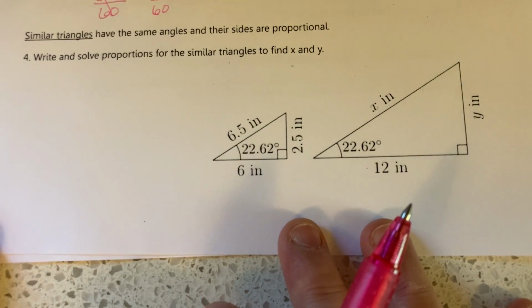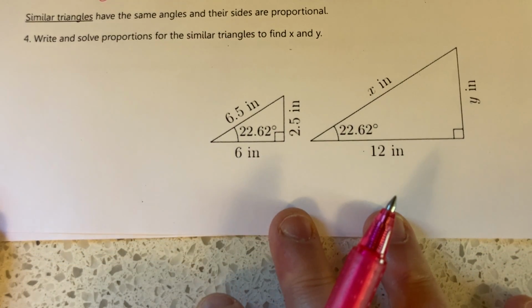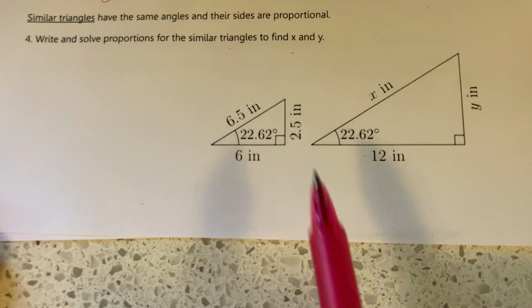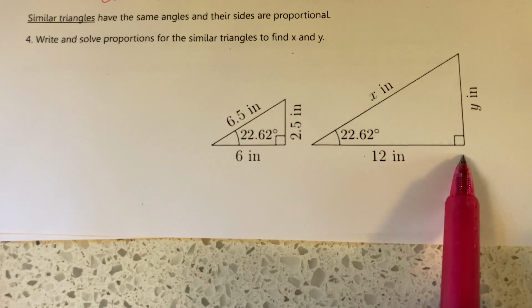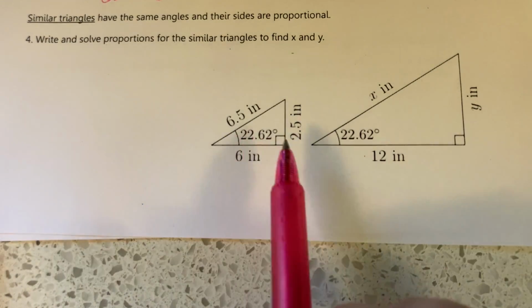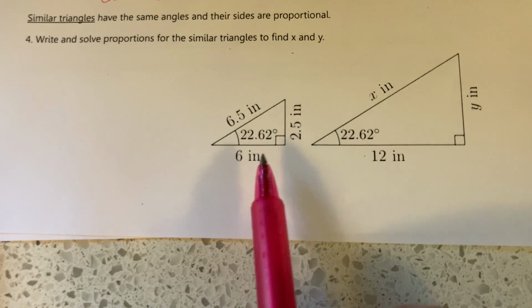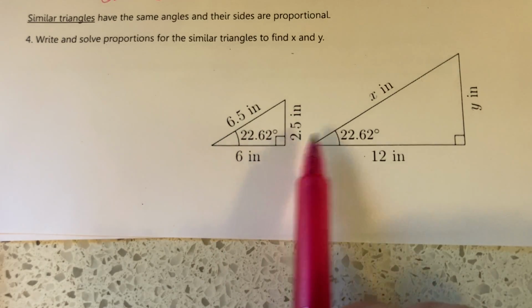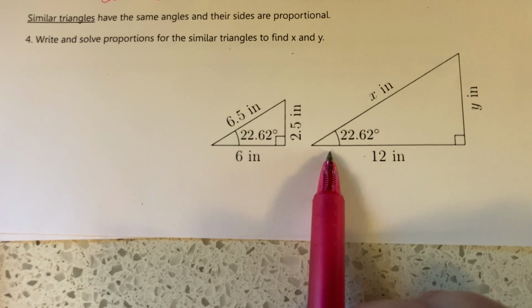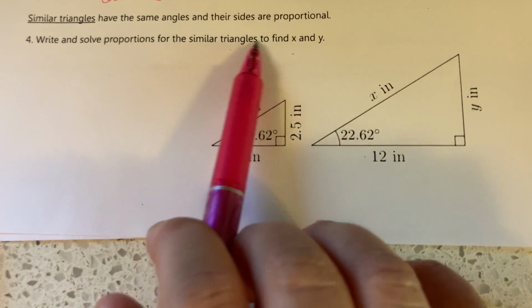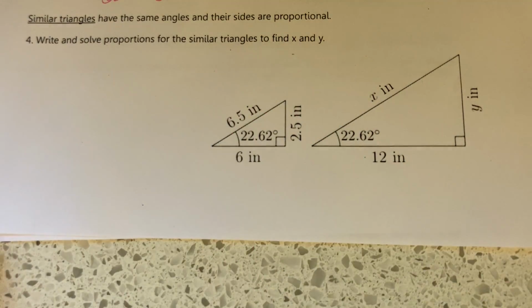Similar triangles are a common application for proportions. So by similar shapes, we just mean that their proportions are the same, but their side lengths are different. So to be proportional, in this case, we know they're proportional because 2 of the angles match. So that's why they're labeled angles. But it says write and solve proportions for the similar triangle to find x and y.